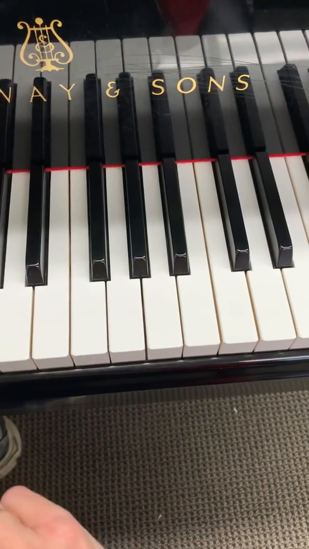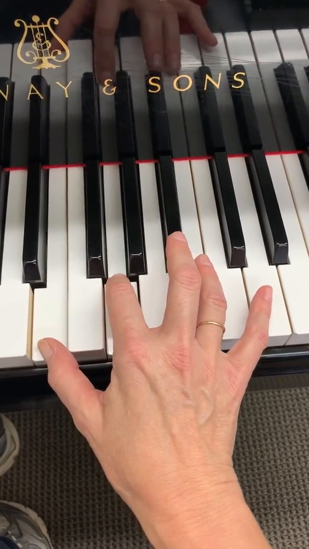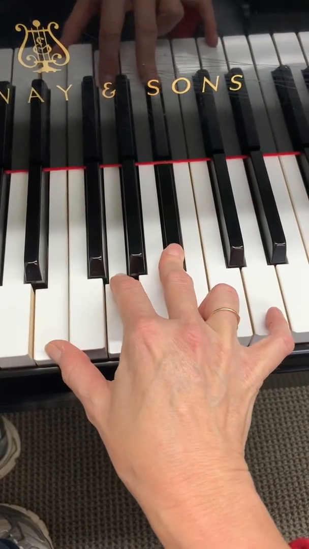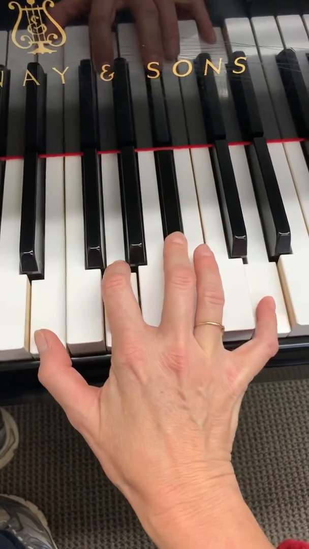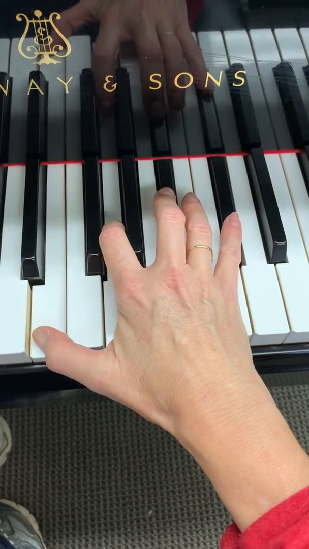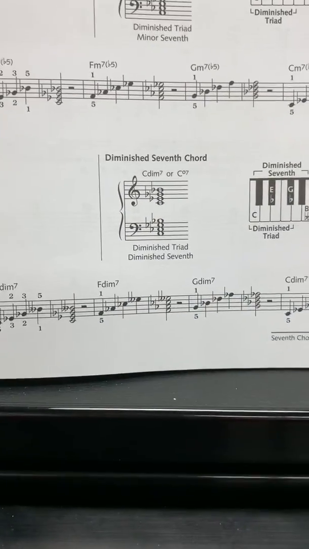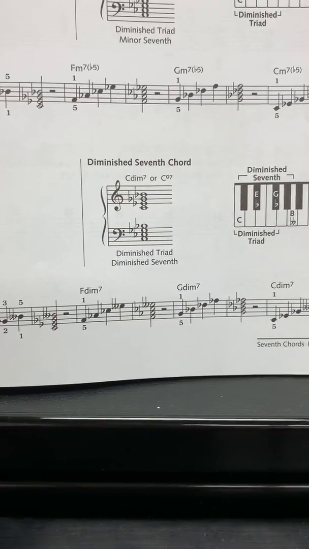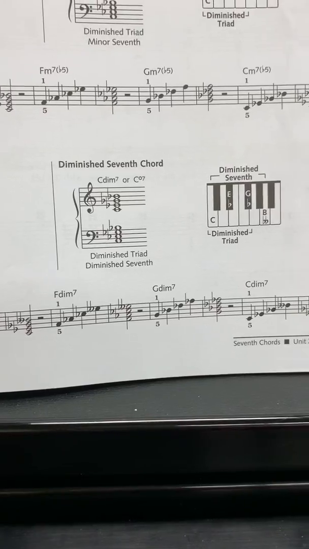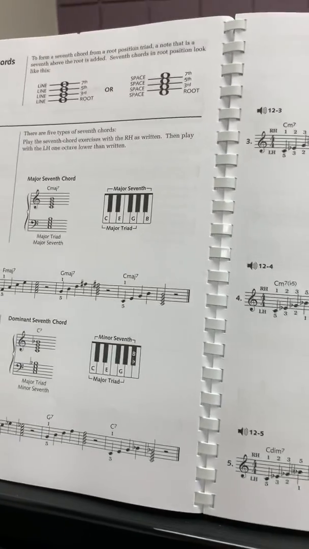Let's say we want an E half diminished. Then we want a diminished triad, but a minor 7th. And E fully diminished. So the fully diminished chords, I forgot to say, they sometimes just write D-I-M or a plain circle. So those are 5 types.